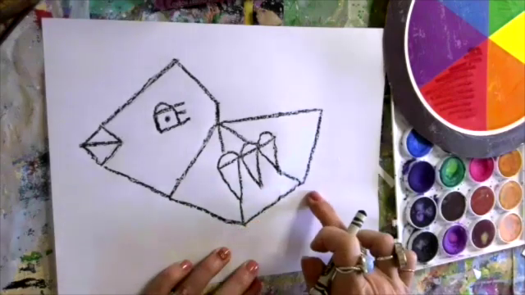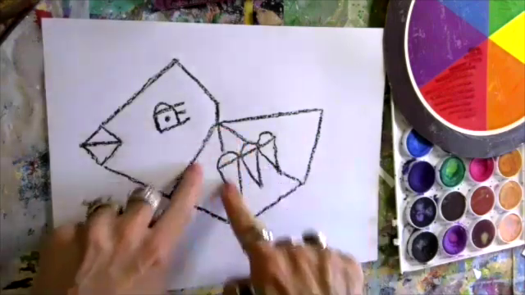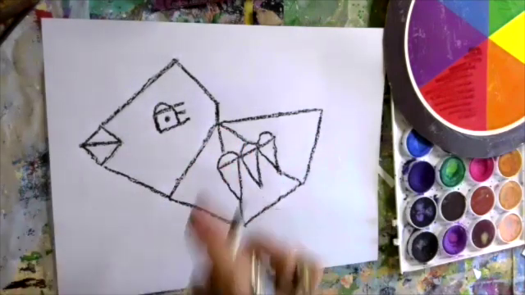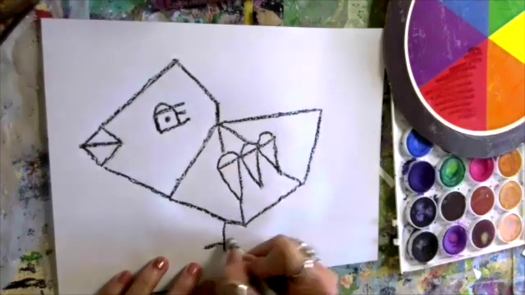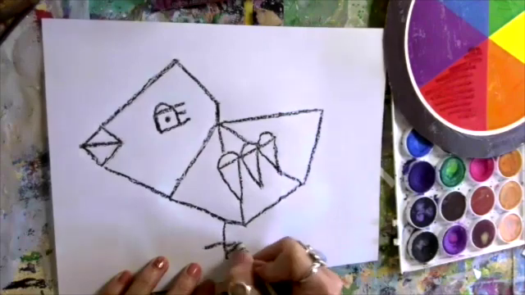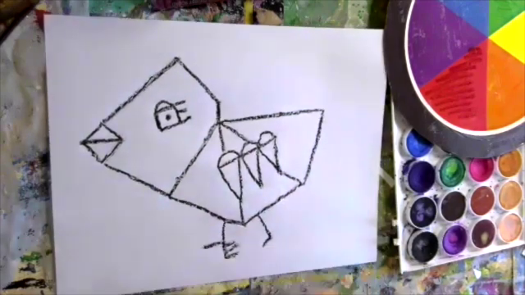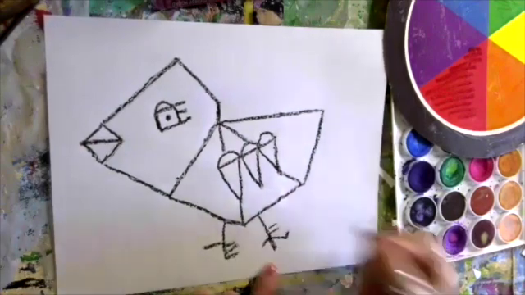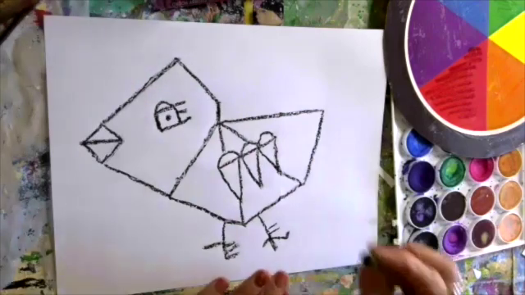So we've been talking about circles, we talked about rectangles, and now we're talking about triangles that have those 3 sides and 3 corners. Okay, you might want to stop here and add some beat for your bird to hop along on. I'm going to use some straight lines, some going this way, some going this way, and this way. All right, you can see when you press down hard, sometimes the crayon crumbles.